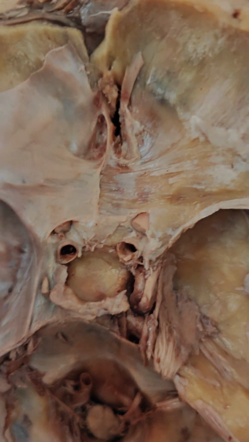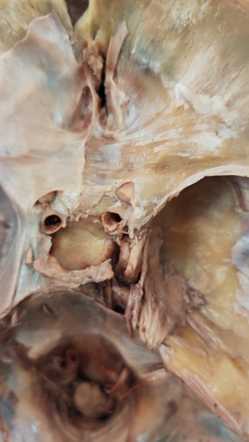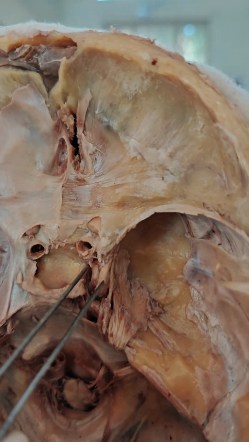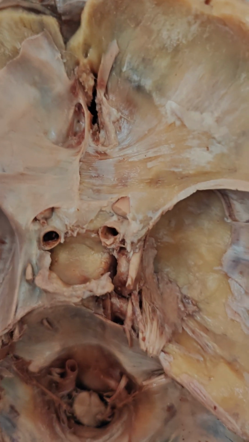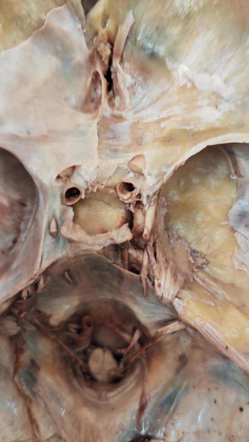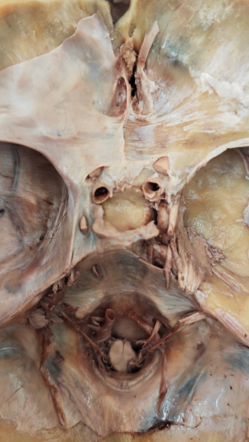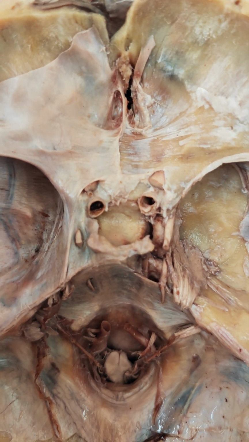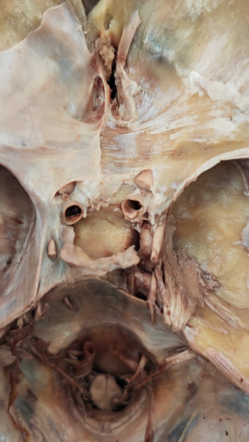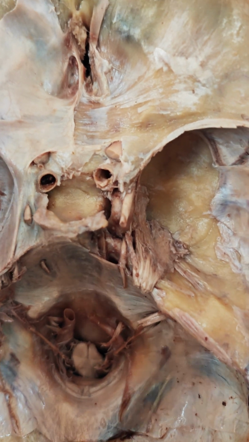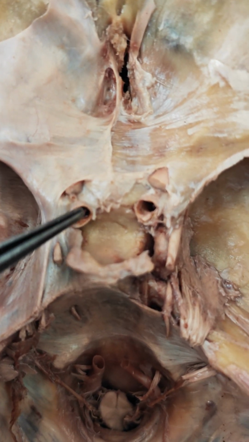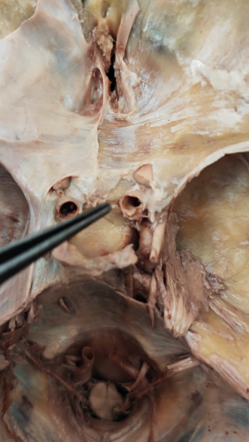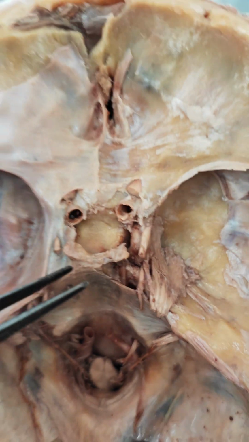And then we can see within the body of the cavernous sinus, I have removed all the blood and the trabeculae, which were dividing the lumen of the cavernous sinus into those cavernous spaces. You can see on the left side, this was the left internal carotid artery, this is the right internal carotid. Now you can see it.